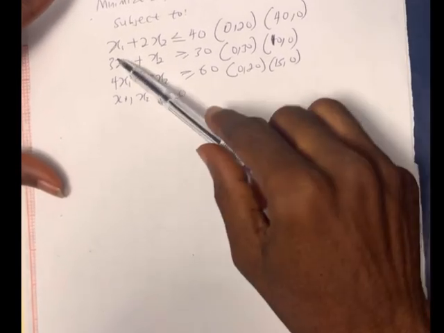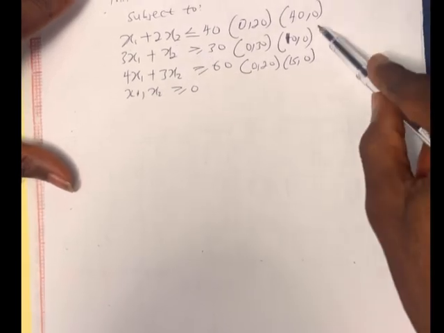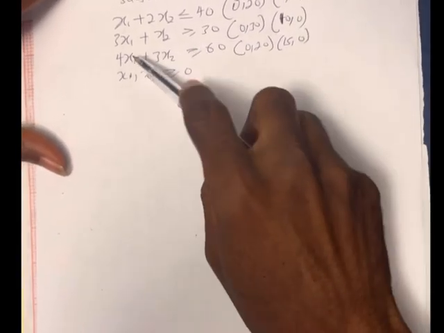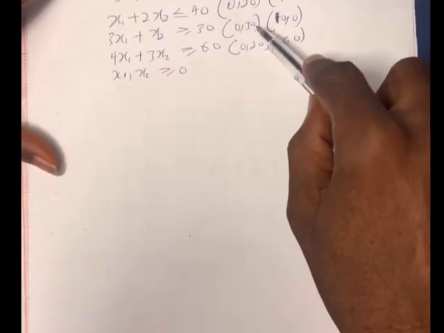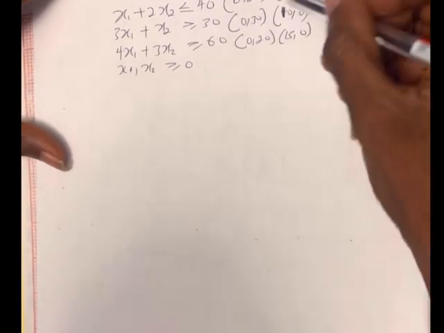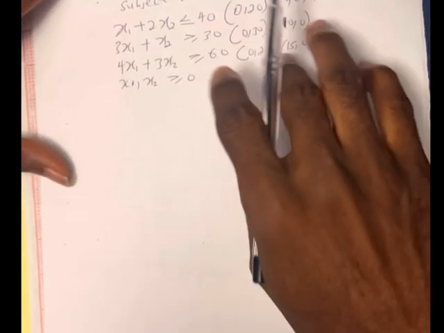So when our x1 is 0, our x2 is 40. When our x2 is 0, our x1 is 40. As I've done it before already. When our x1 is 0, our x2 is what? 30. When our x2 is 0, our x1 is 10. Then when our x1 is 0, our s2 is 20. So these are the coordinates of the points.